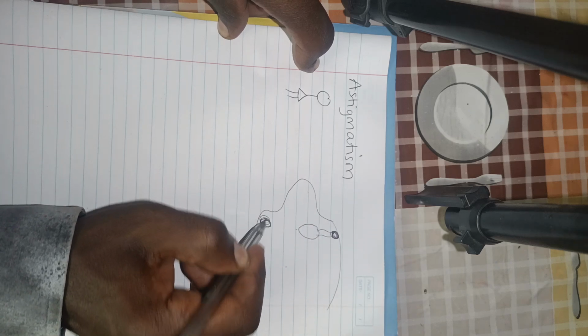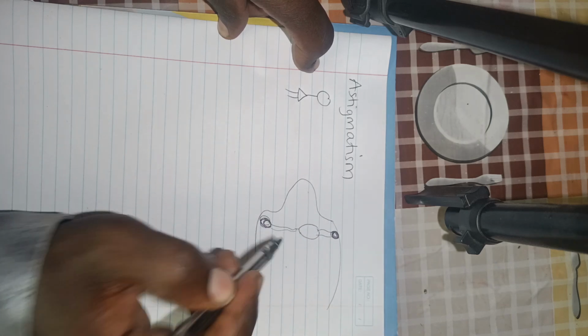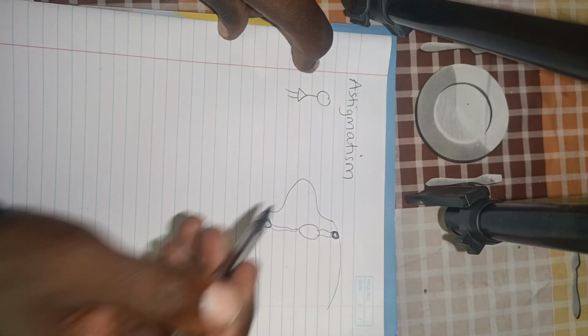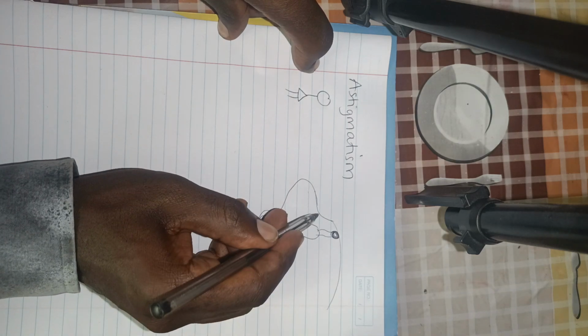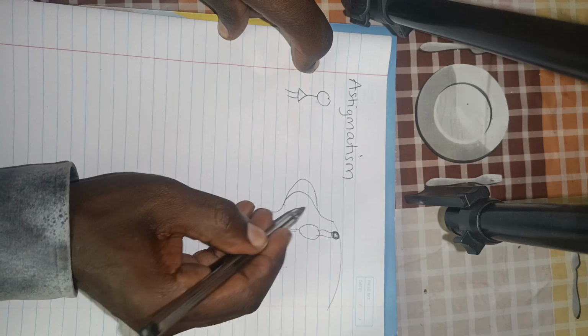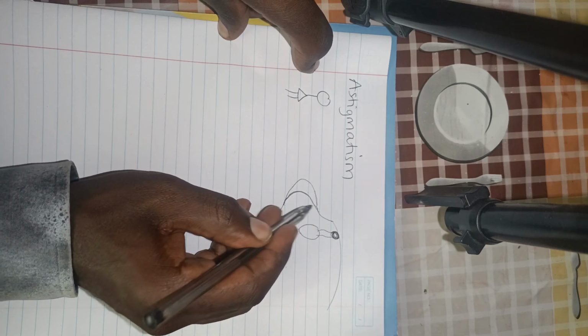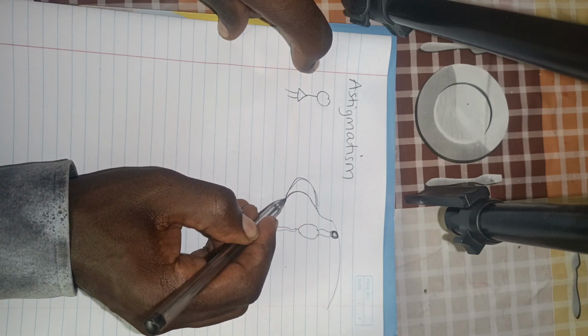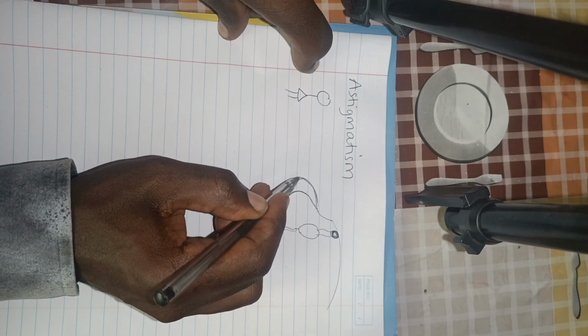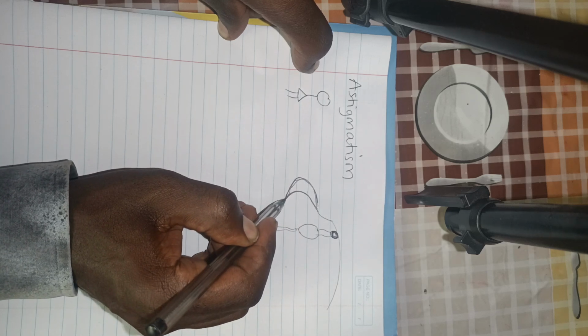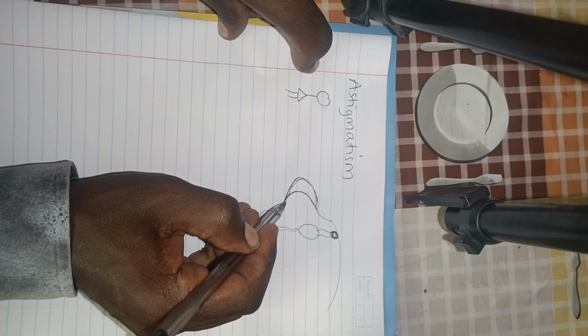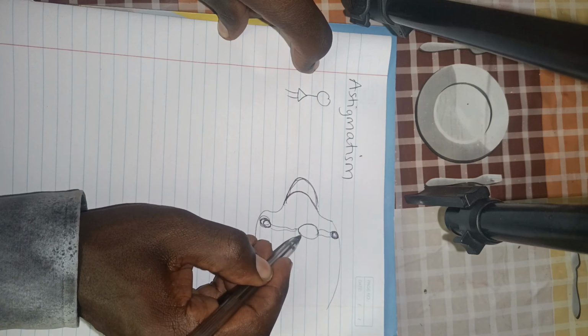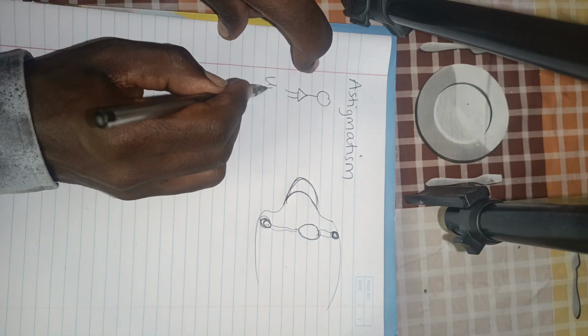Let me just make a sketch for the sake of you understanding what I'm trying to talk about. So the cornea, this is the cornea, and this is what we call the conjunctiva. So this is our conjunctiva and this is our cornea. So this cornea and this lens have what you call an unequal curvature.